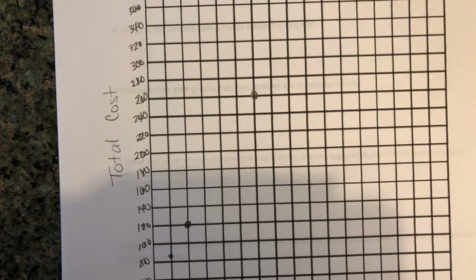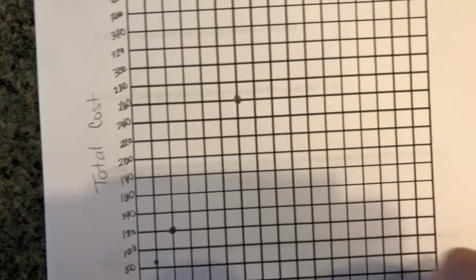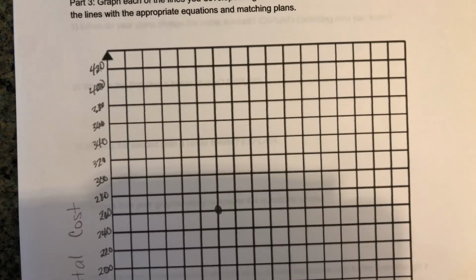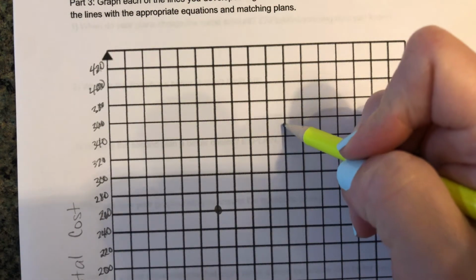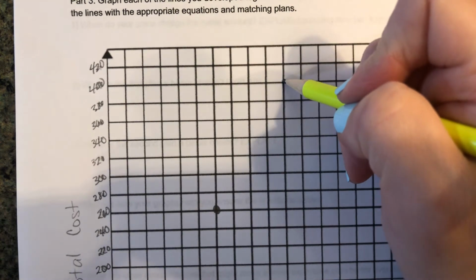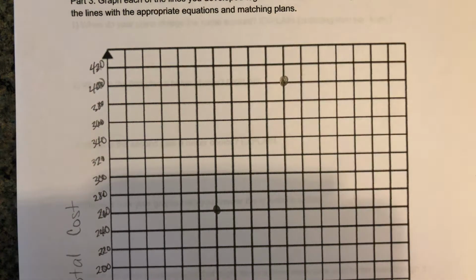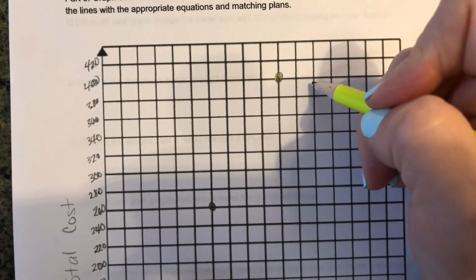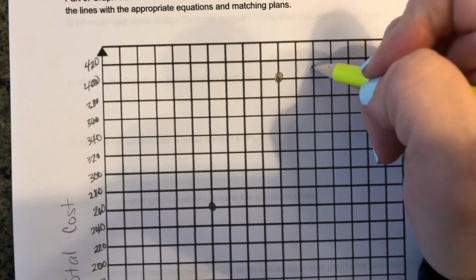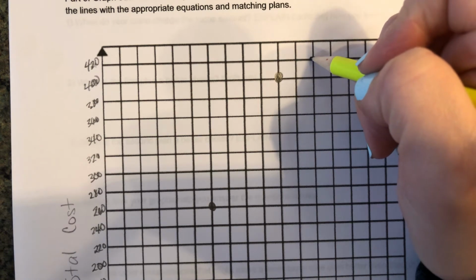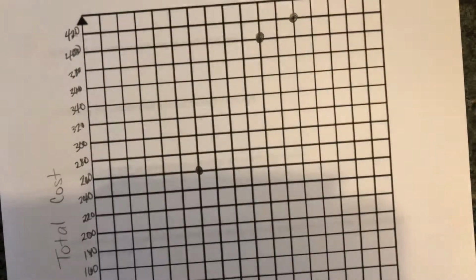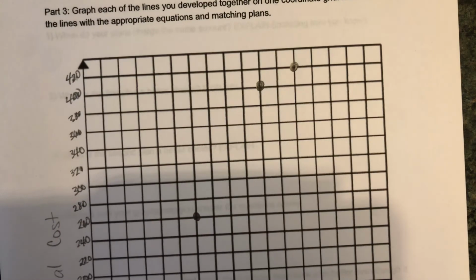And then I also had 10, 400. So skipping 7, 8, and 9, I'm going to go to 10. I'm going to go all the way up here to 400, put a point, and then finally I did 12 months, so 12 months is going to be at $420. So right here.